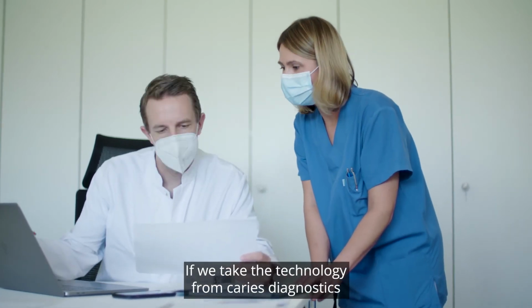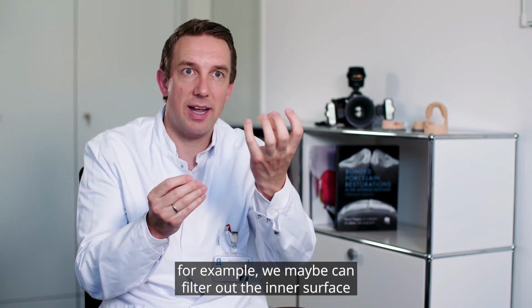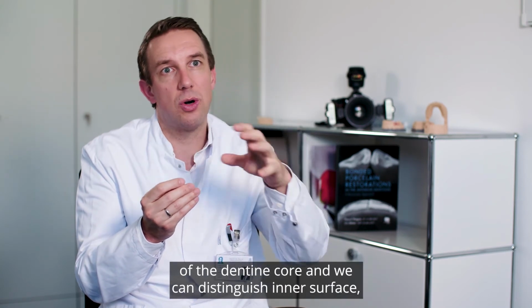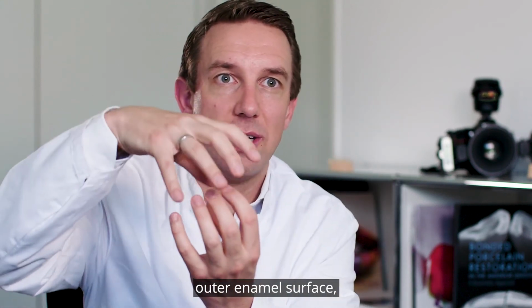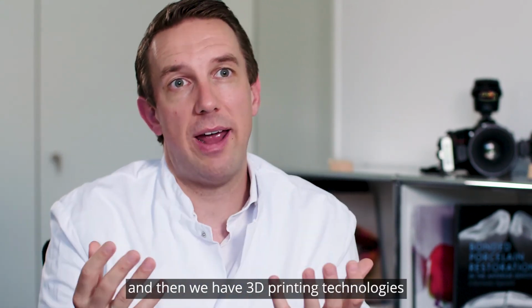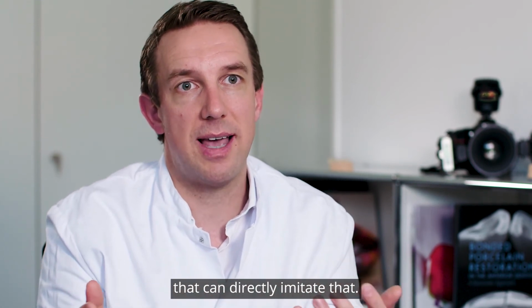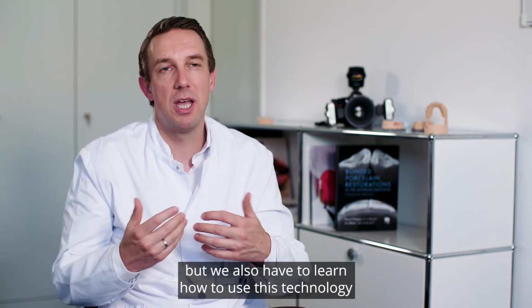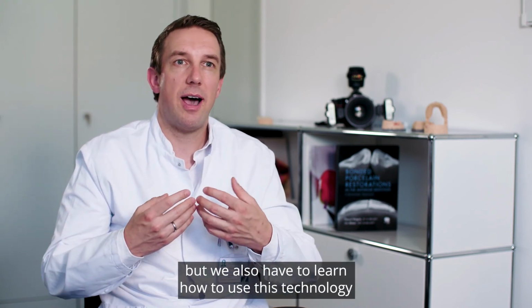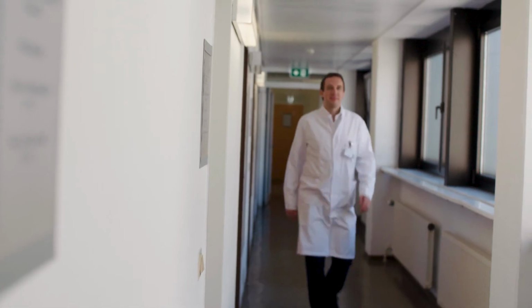If we take the technology from caries diagnostics, for example, we maybe can filter out the inner surface of the dentin core, and we can distinguish inner surface and outer enamel surface, and then we have 3D printing technologies that can directly imitate that. We have the technologies to provide us much more information, but we also have to learn how to use this technology for the sake of our patients.